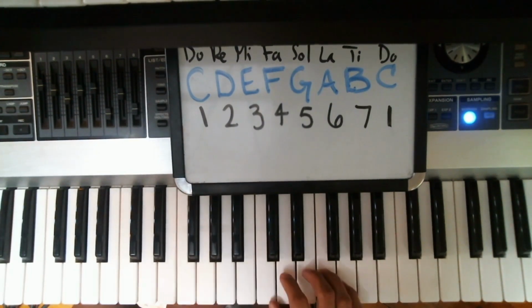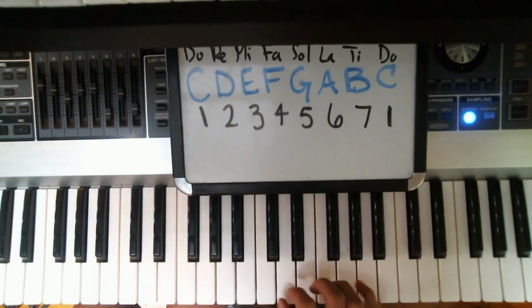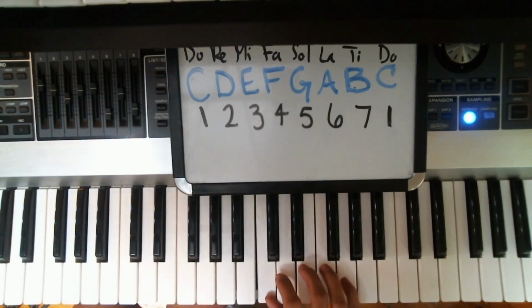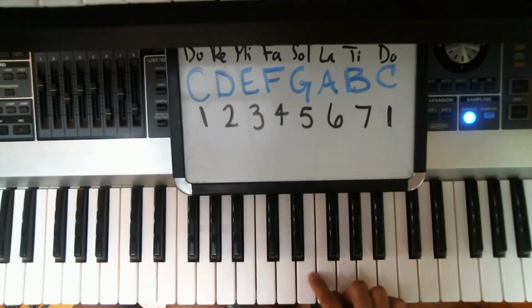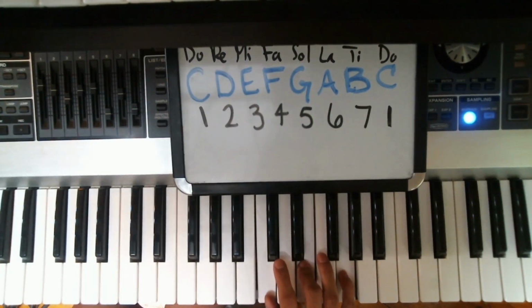Okay, so now what we're gonna do is we're gonna take our scale, 1, 2, 3, 4, 5, 6, 7, 1, and we are going to stack chords on top of it using all of the notes in the scale. So, and to do that, we're going to use 1, 3, and 5. And when we do this, we make a chord.